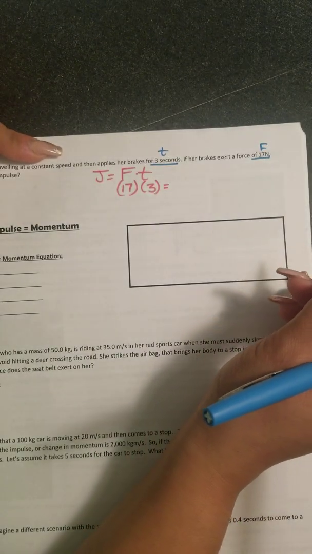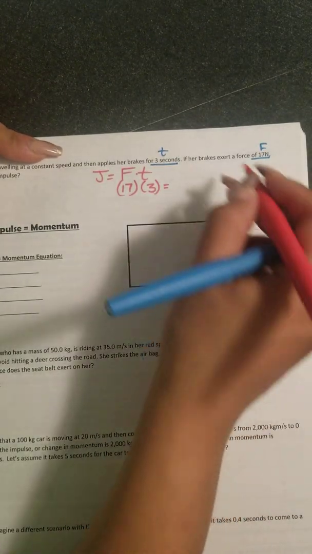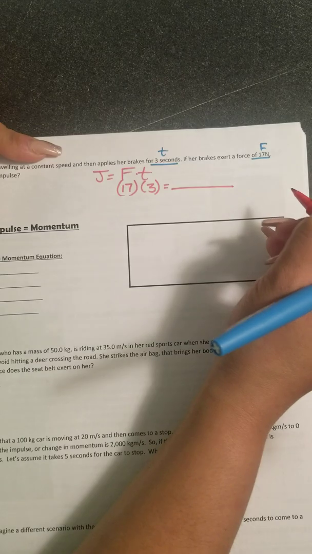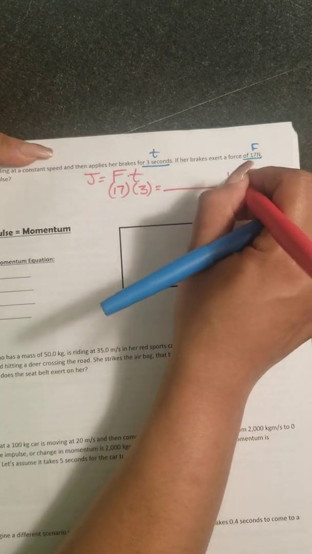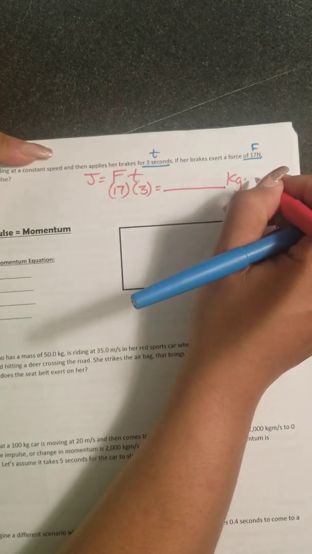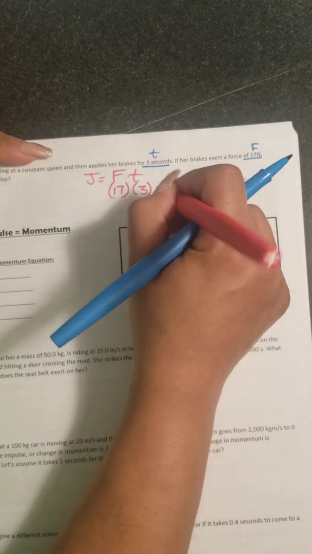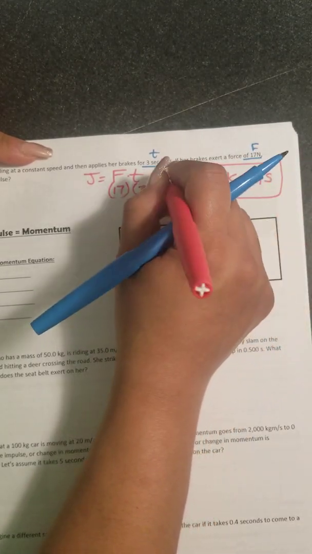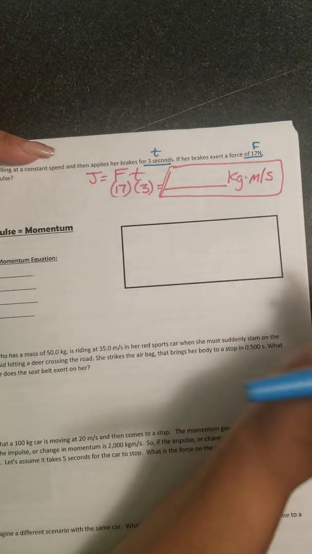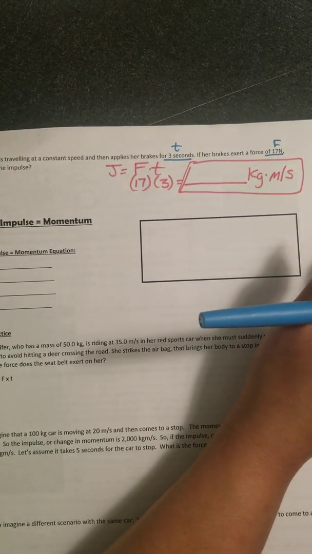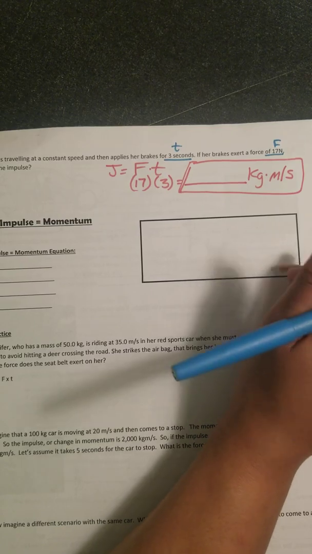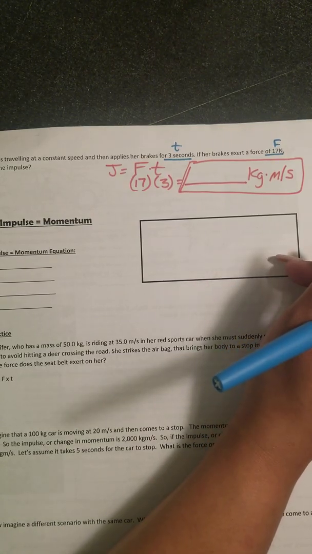All of the numbers were given to me, which is nice. I don't have to change anything. But my SI unit, don't forget, is the same as momentum because they're related to each other. And that relationship between the two actually causes another equation that's going to come up. Okay? So let's look at the other equation that's here.